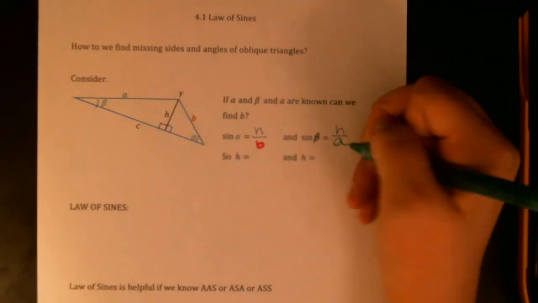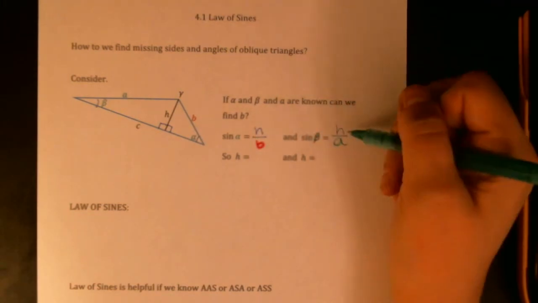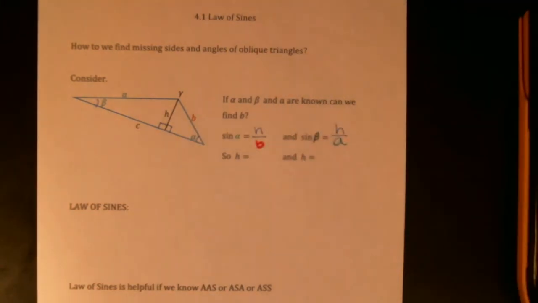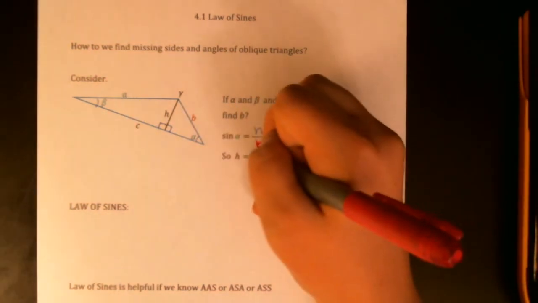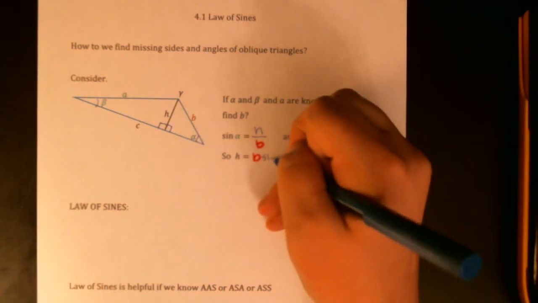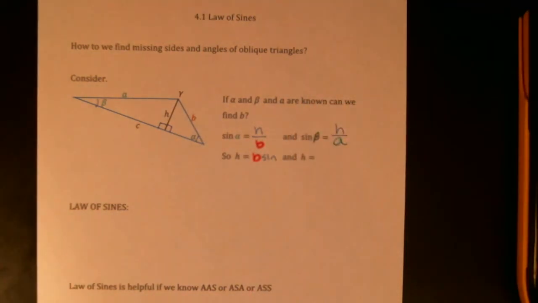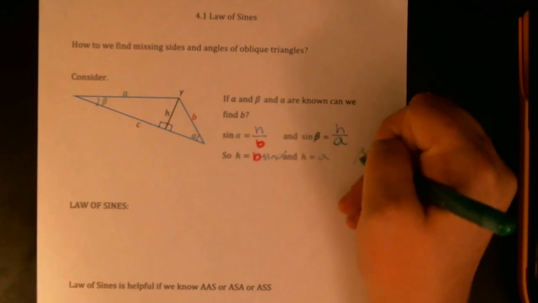Now we've got our unknown, we've got a known, and then we've got this extra unknown that we don't really like. So let's rearrange just a little bit. If we solve each of these for h, we multiply the first one by b and get b times the sine of alpha, and for the second one we get a times the sine of beta.